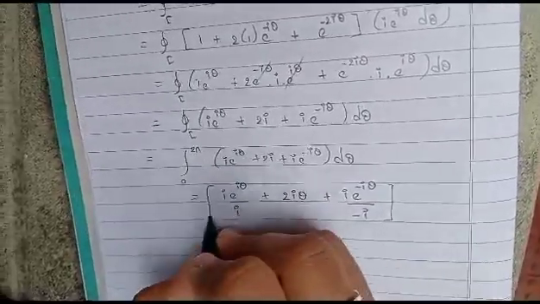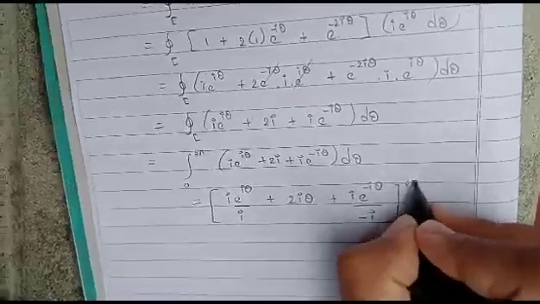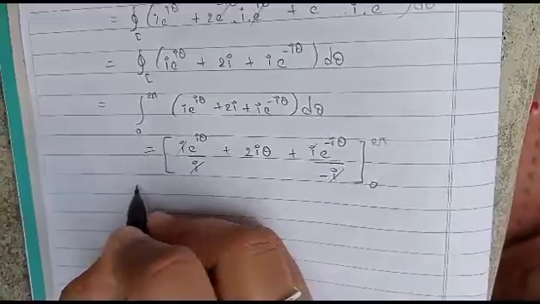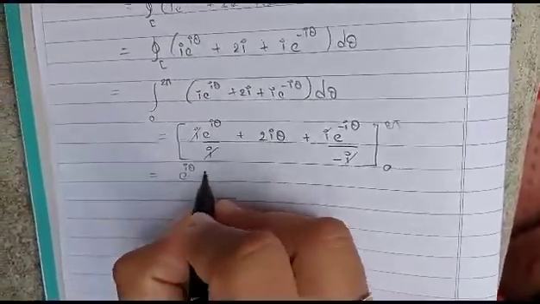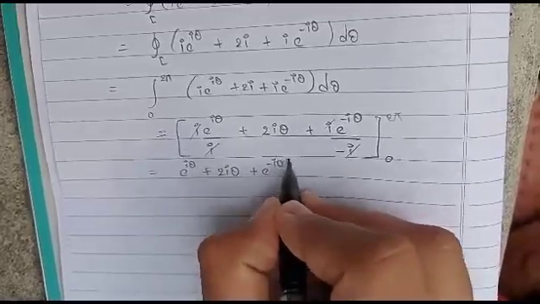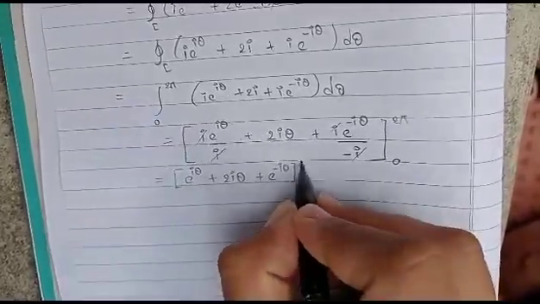And here we have limits from 0 to 2 pi. I cancels, i cancels. We have e power i theta plus 2i theta plus e power minus i theta integral from 0 to 2 pi.